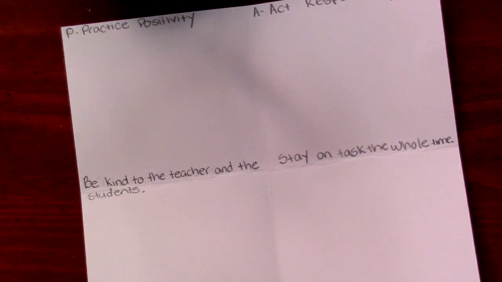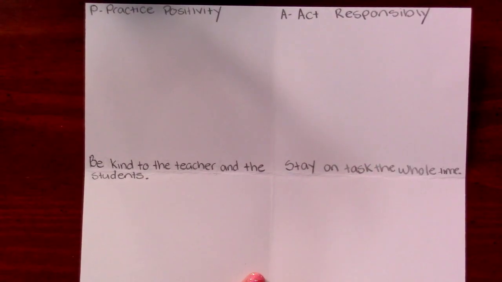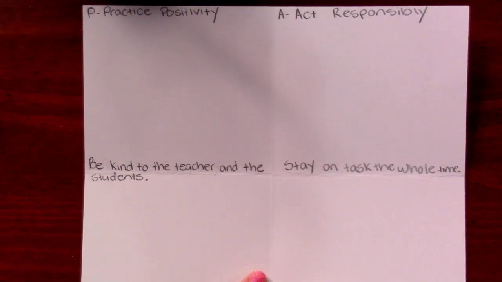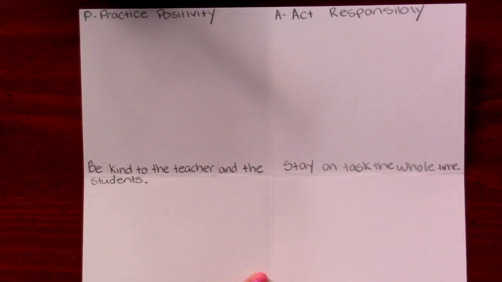Yeah, if you stop working, that's not being very responsible. That's not using your time wisely. You get 50 minutes every 4 days to do art, to learn about art, and to come to art class, and you are going to be working the whole time.